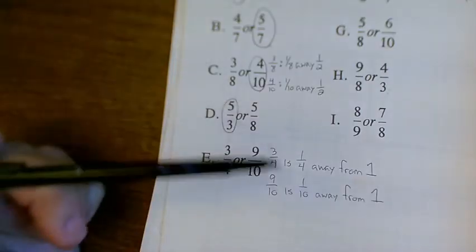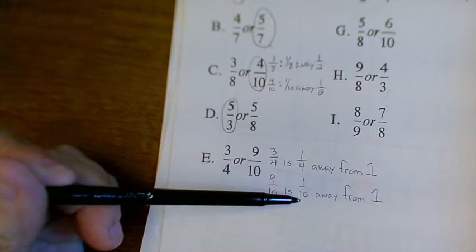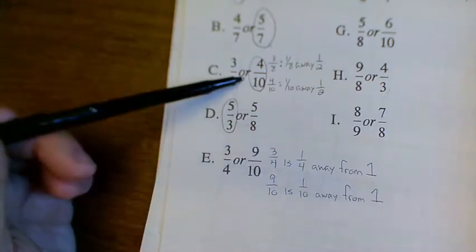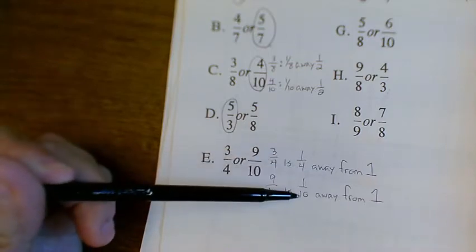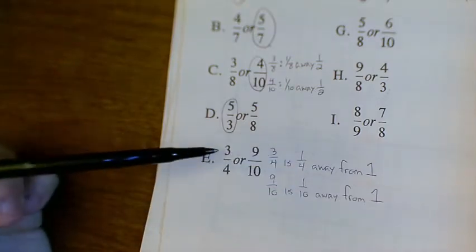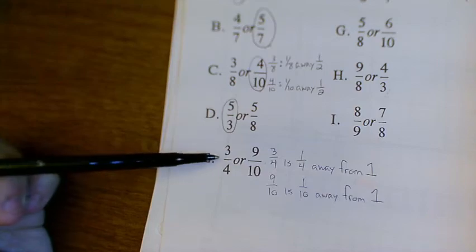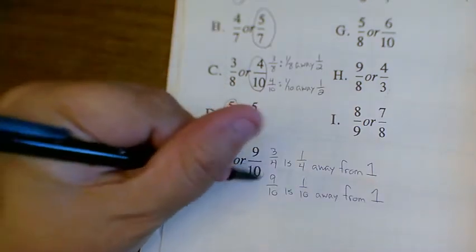So again, we would have to compare a fourth and a tenth. Just as I said earlier with C, a fourth is bigger than a tenth. So that means the remaining portion, the 3/4, has to be smaller than 9/10.